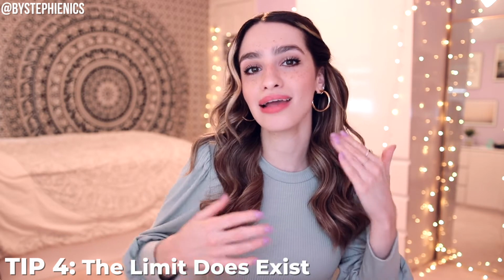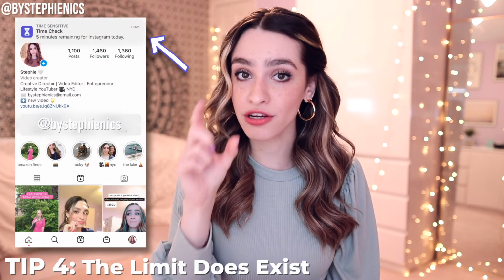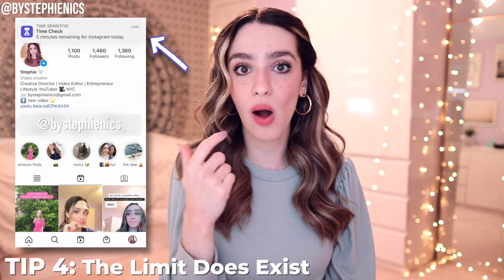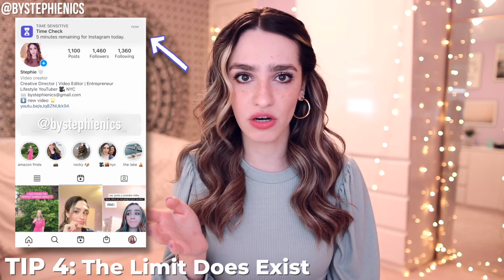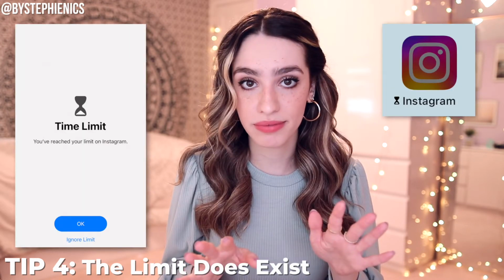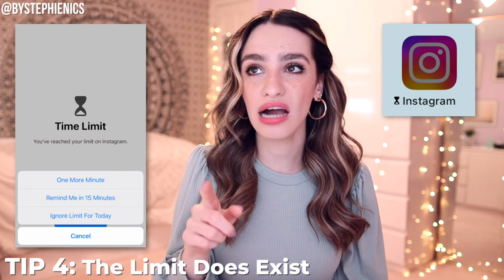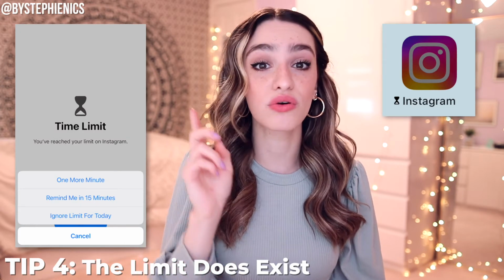But once I hit 25 minutes on there, I'll get a little reminder, you're almost at your limit. That makes me aware, wow, I've spent a whole 25 minutes, I wasn't even aware of it. Thanks. Once it hits 30, it locks you out of the app. The lock is not permanent. You can get around it. You can say ignore for another 15 minutes or ignore for the day.